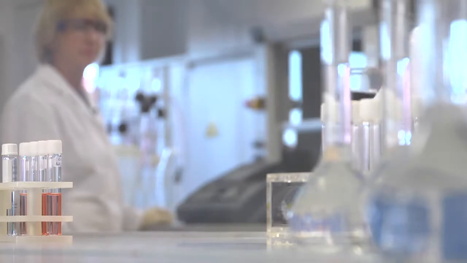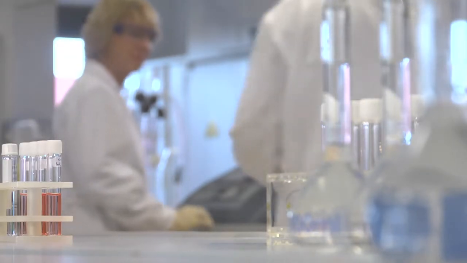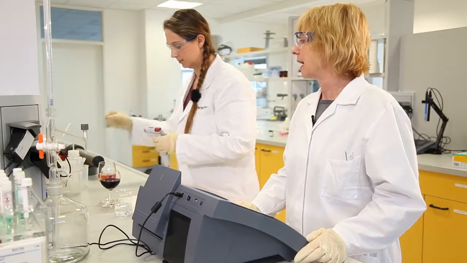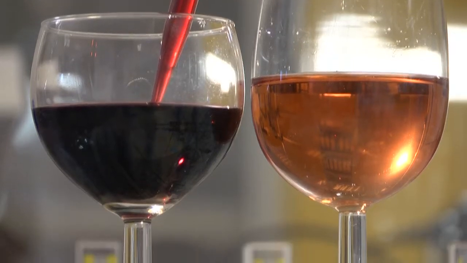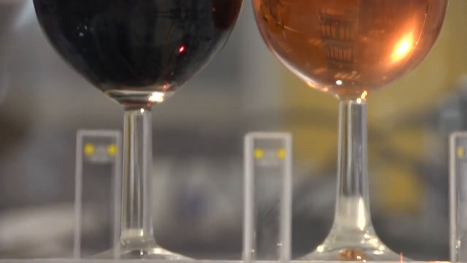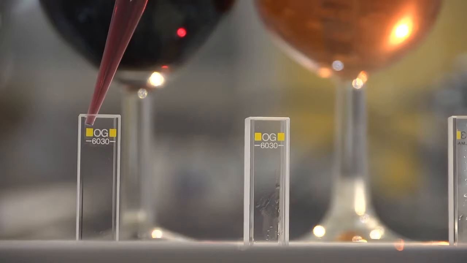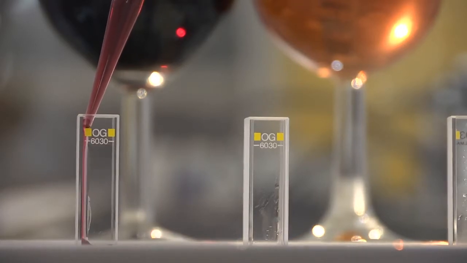In wine analysis, color is an important quality characteristic. It is used by bottling companies for quality control of incoming goods and is used by wine producers to characterize the wine. The difference in color between a rosé and red wine is obvious.